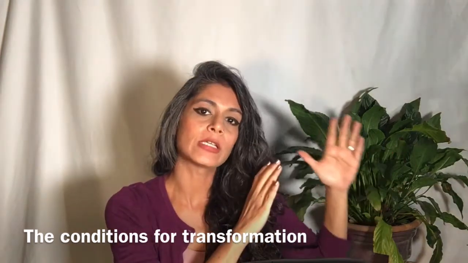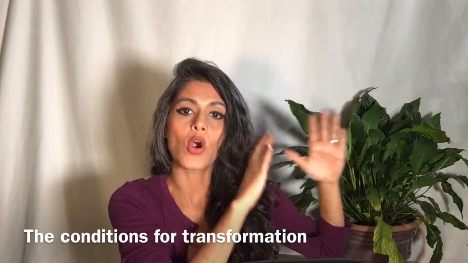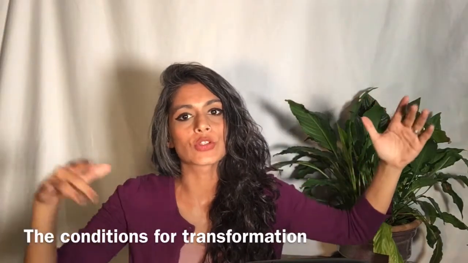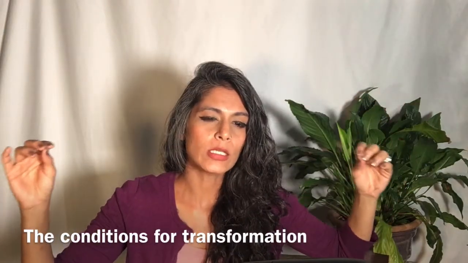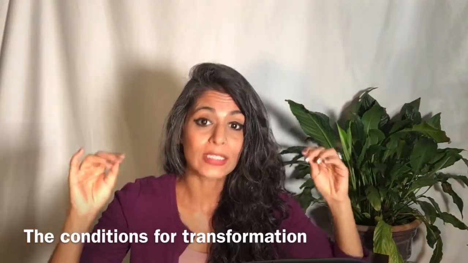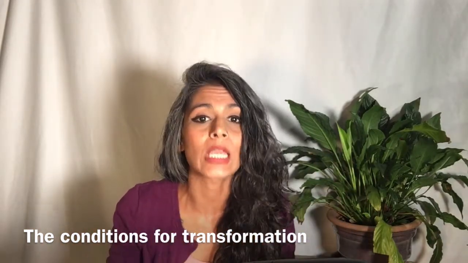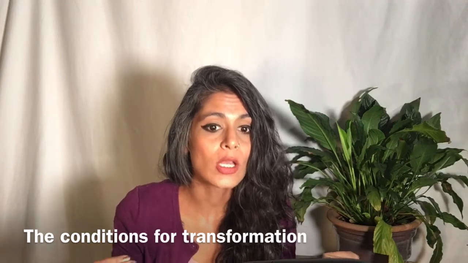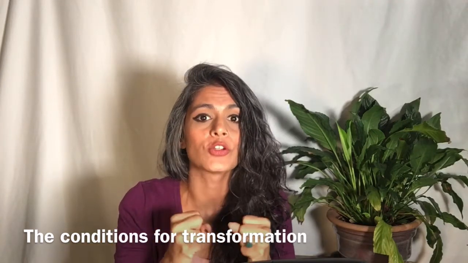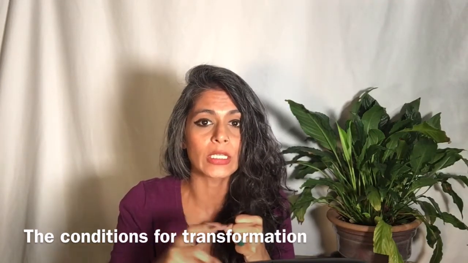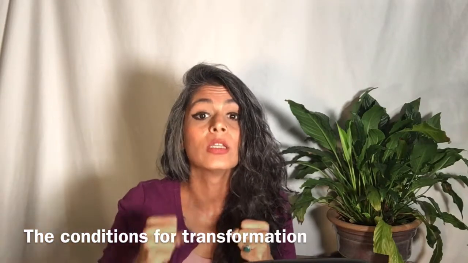Readers want to see characters pushed into making a decision about transformation. Whether the characters change or grow or not from the beginning of your story till the end doesn't matter as much. What does matter is that they have to make a choice. Are they going to stay the same? Are they going to change? The conditions for transformation, usually in the form of another character, need to be there.